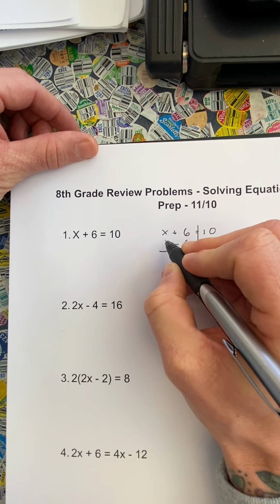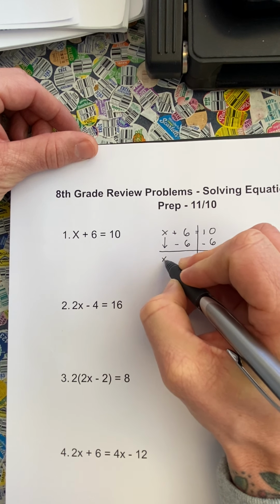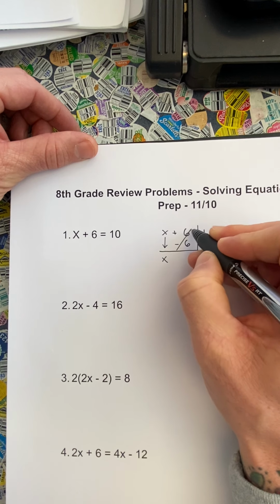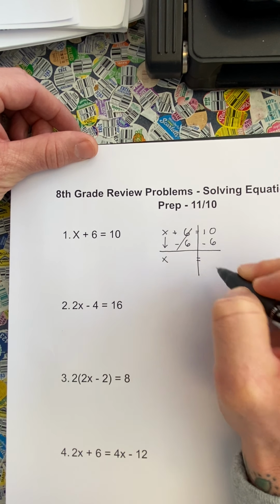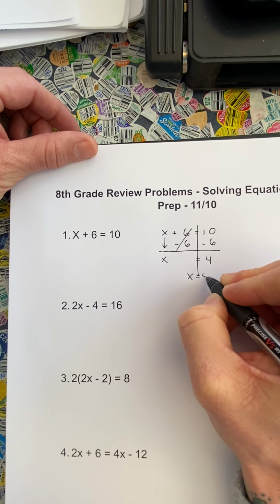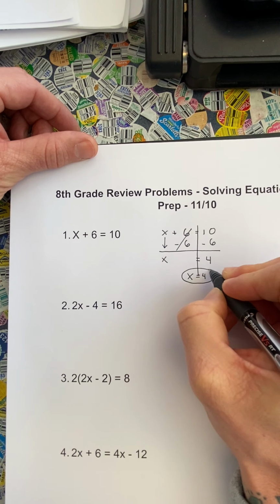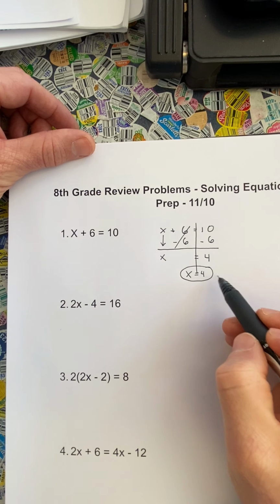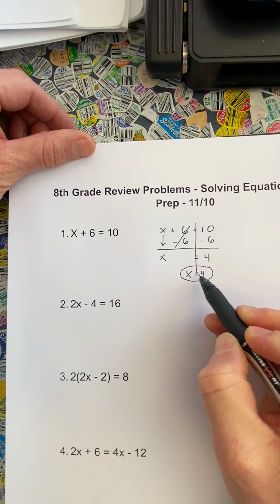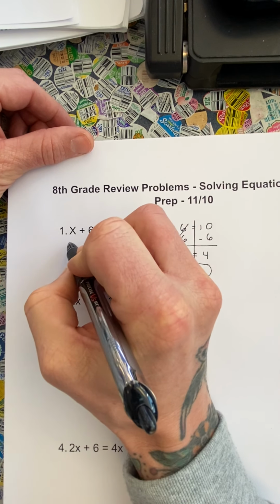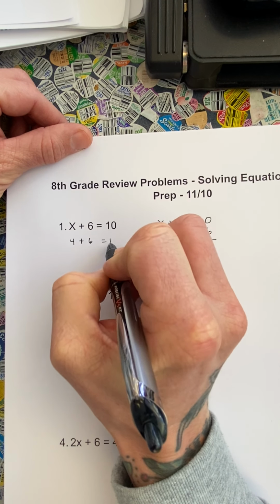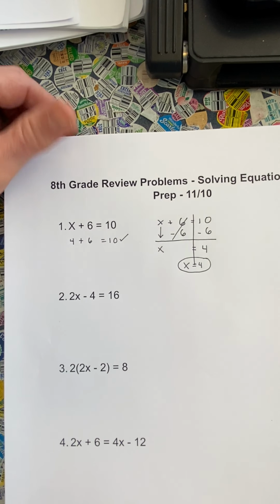We didn't do anything to our x, so that comes down. 6 minus 6 is 0 equals 10 minus 6 is 4. So we've got our answer of x equals 4. We circle it to make sure that we are complete. Now, how could we check this? We could plug in x equals 4. We could plug in 4 into the x spot, and it has to come true, right? So 4 plus 6 does equal 10. So we solved it correctly.